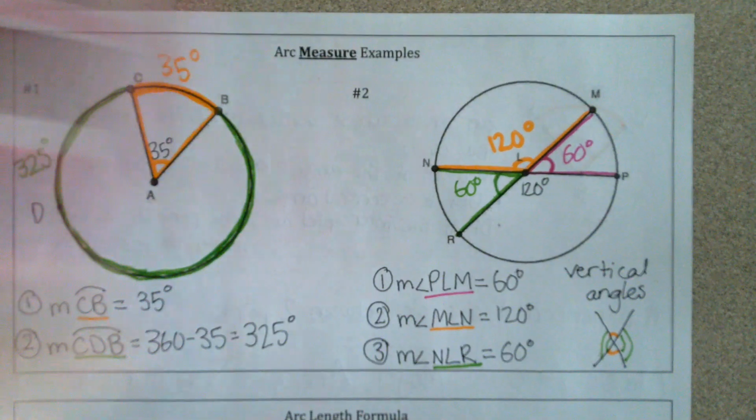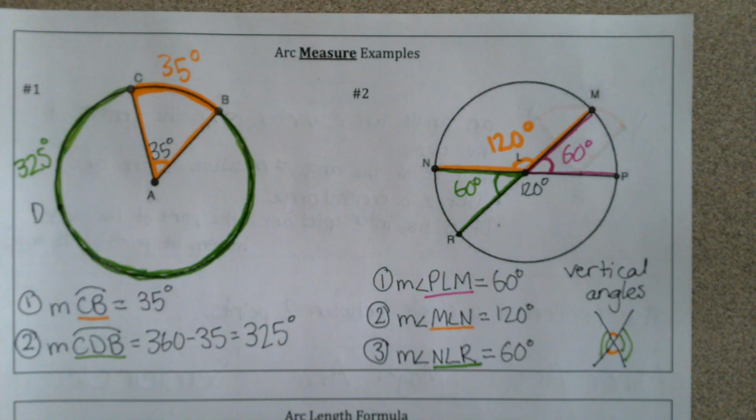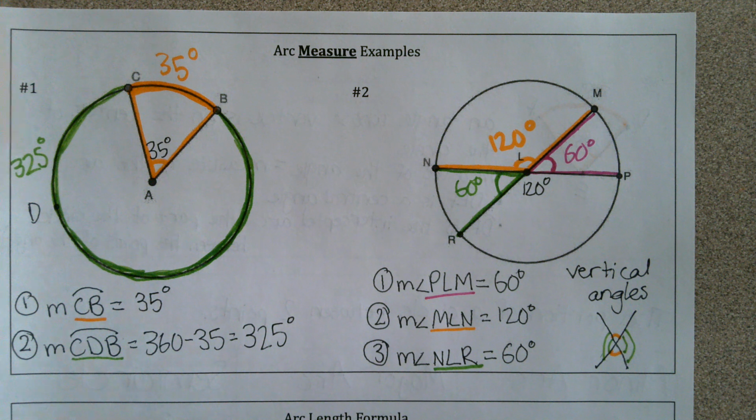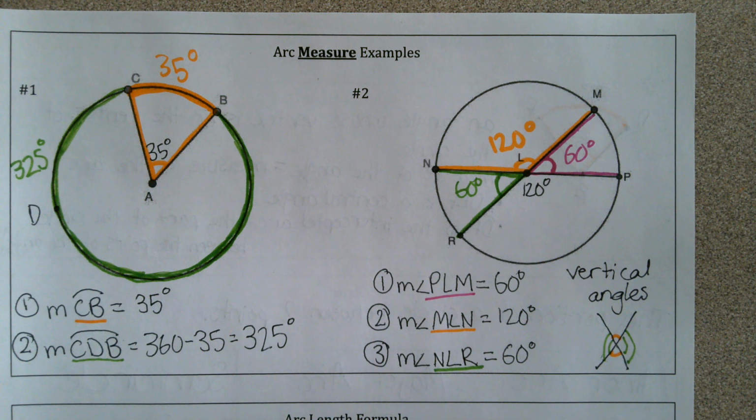Make sure you do check, because I have some students from last year who gave me some very outrageous numbers larger than 360, which is not possible in a circle. Hopefully that's for obvious reasons. So make sure you check your answers before you move on.